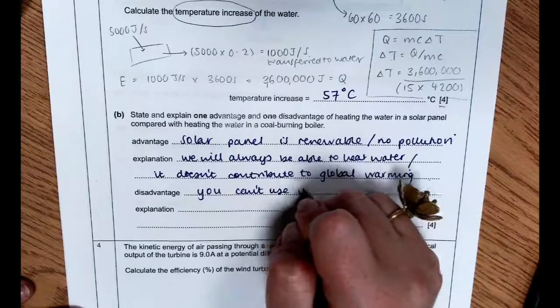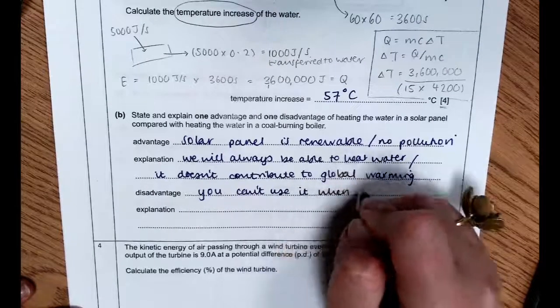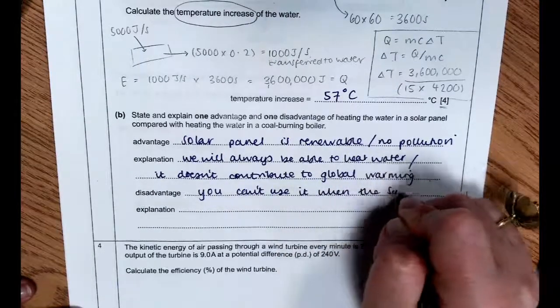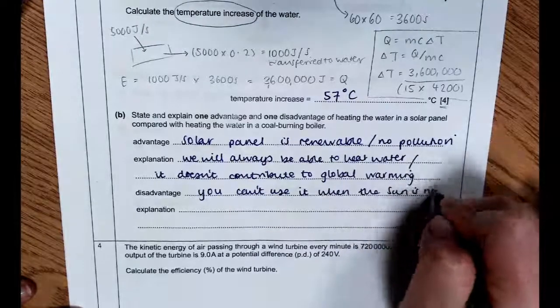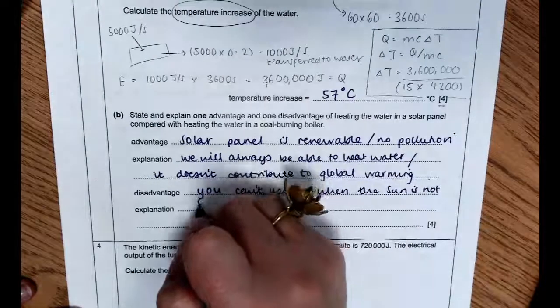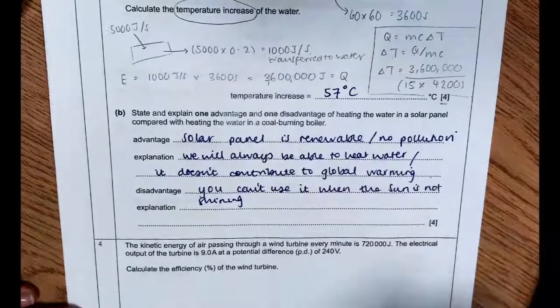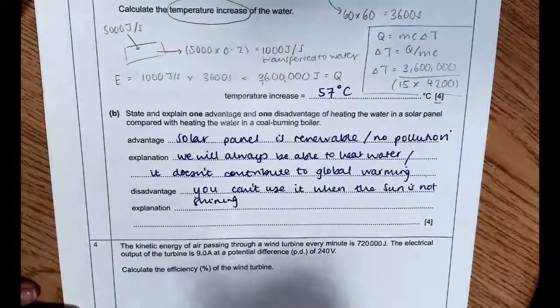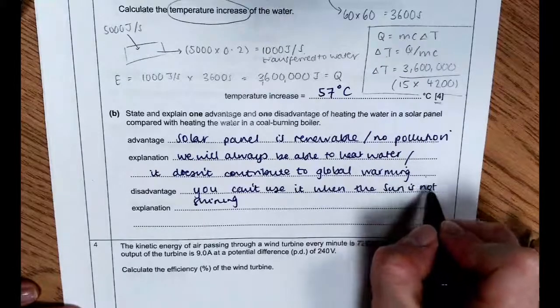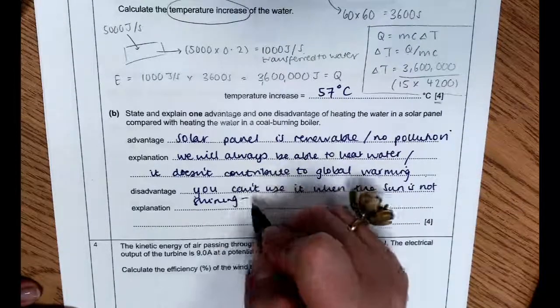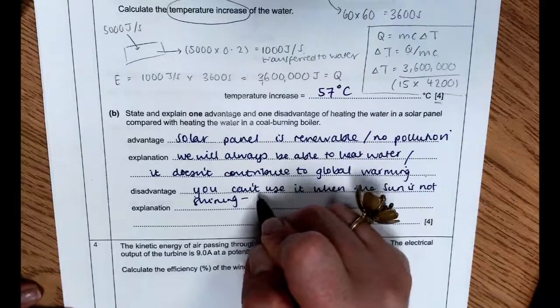So you can't use it when the sun is not shining. I phrased that terribly actually, because technically the sun is always shining. So let's be careful and say during bad weather or at night.